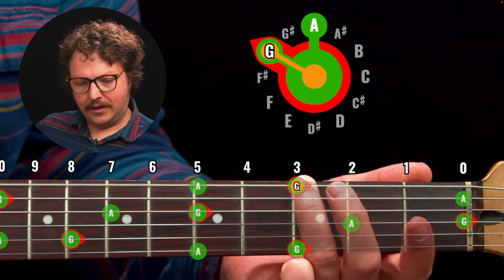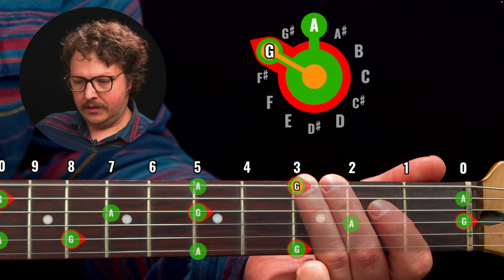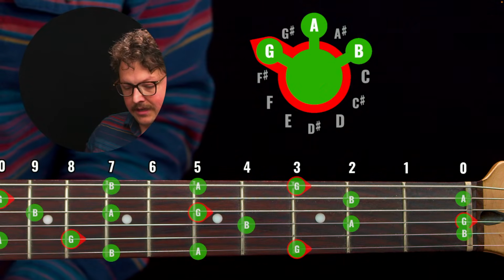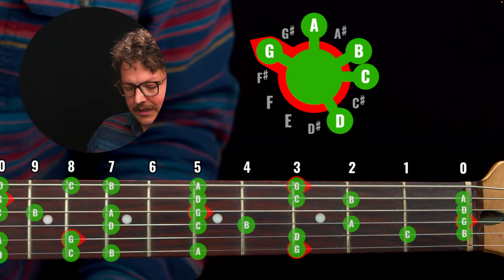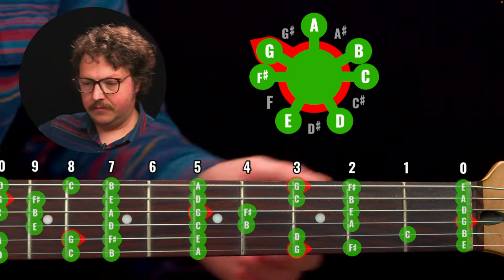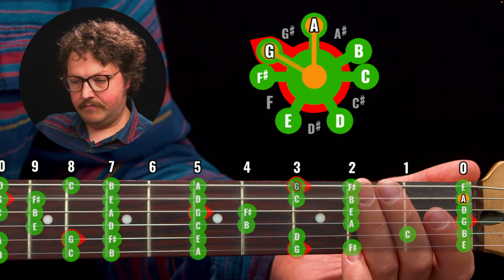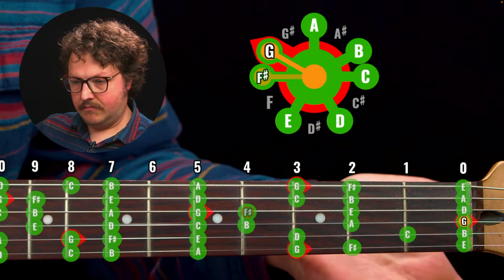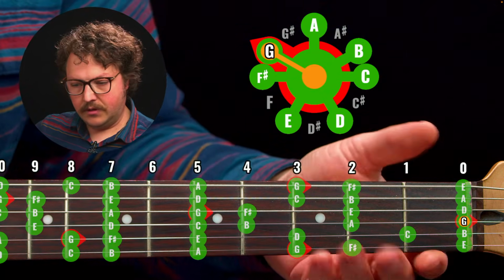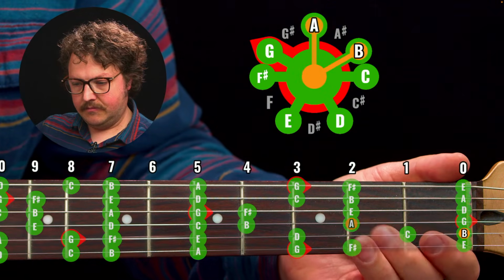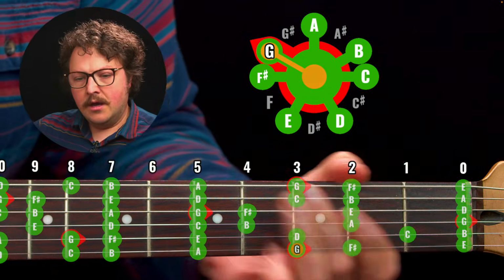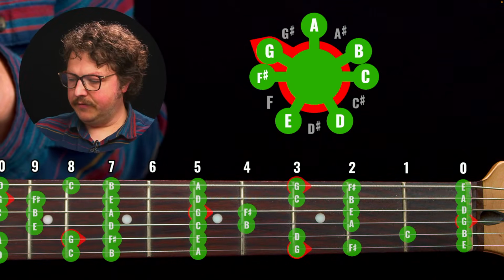So you can see I could have played G, A, but now I'm playing G, A, and we'll just keep this going. G, A, B, C, D, E, F sharp, G. And now, right? Pretty cool. And I can play it here too. So now, I have something for you to imagine.